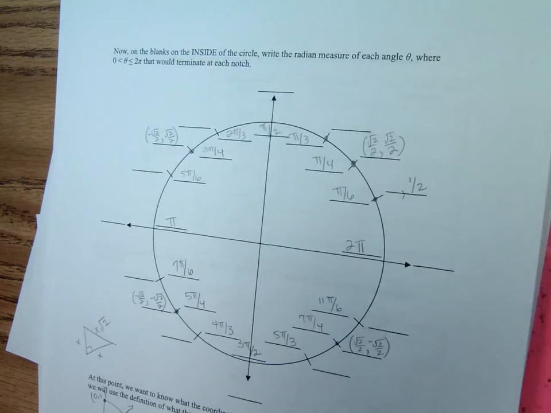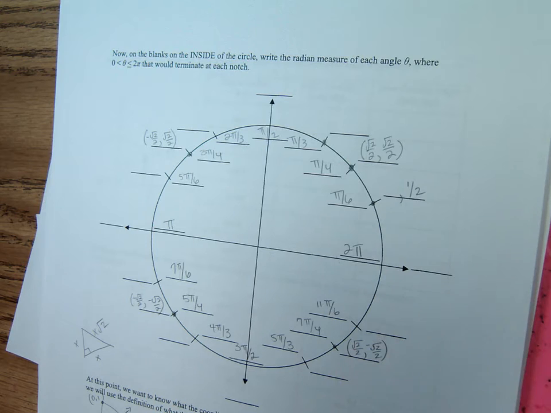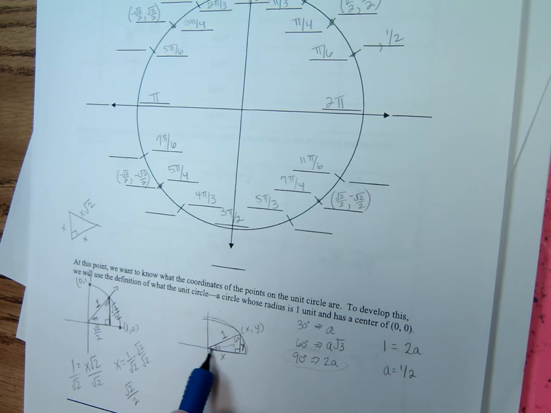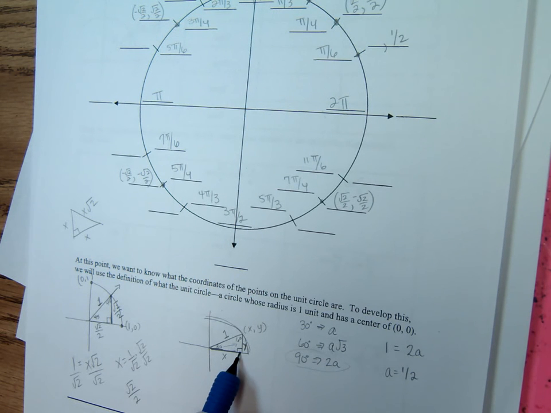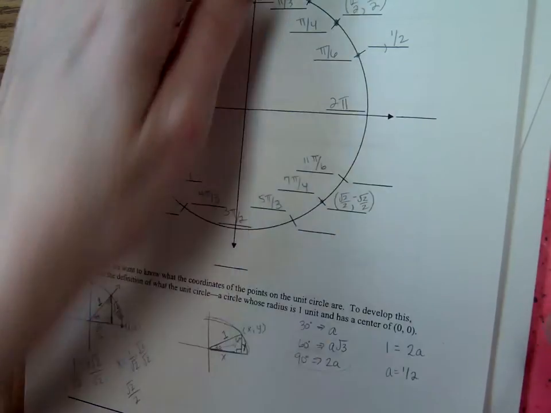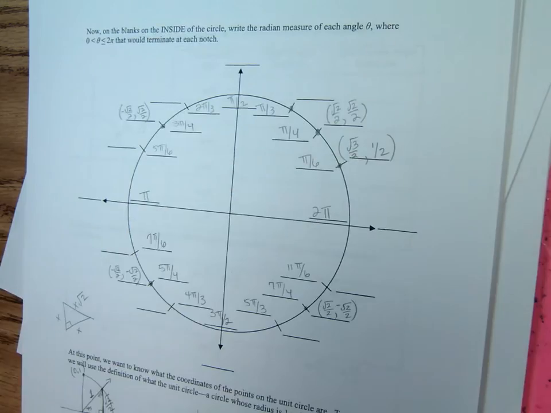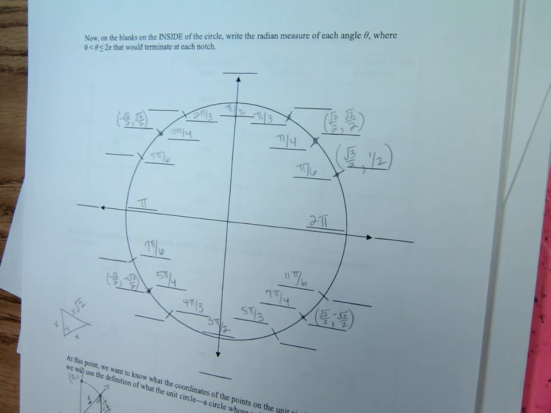Now, the side across from the 60, which in this case is the X, is A times the square root of 3, so that's the square root of 3 over 2.